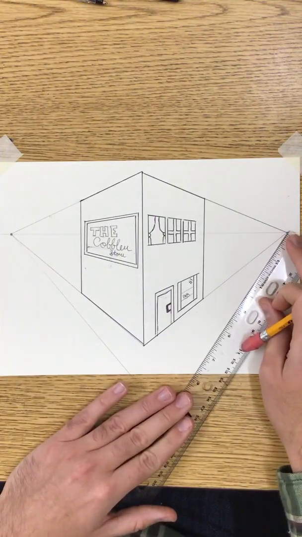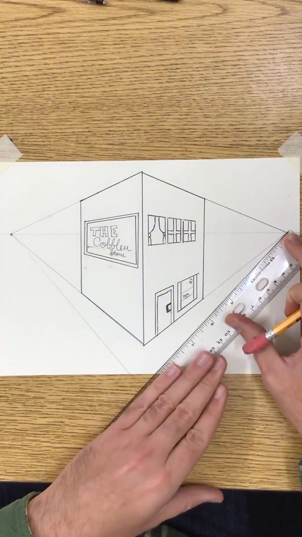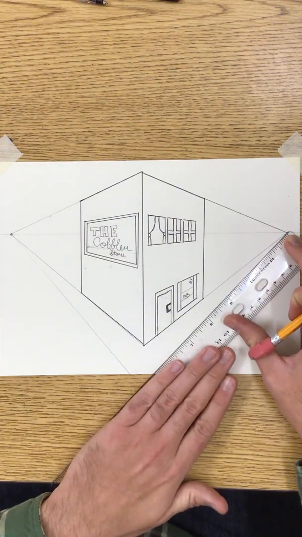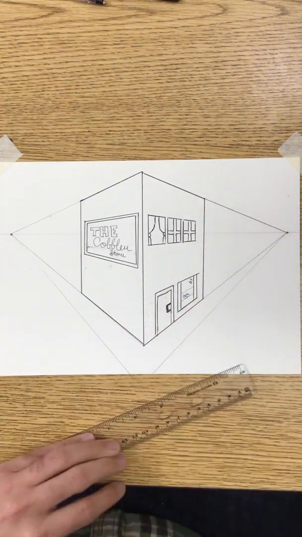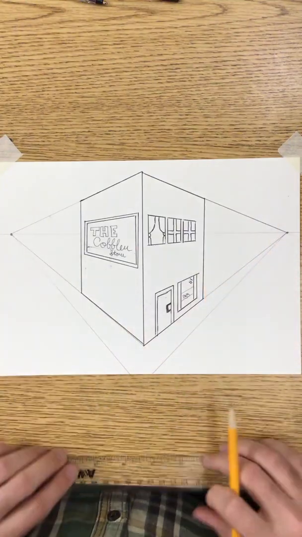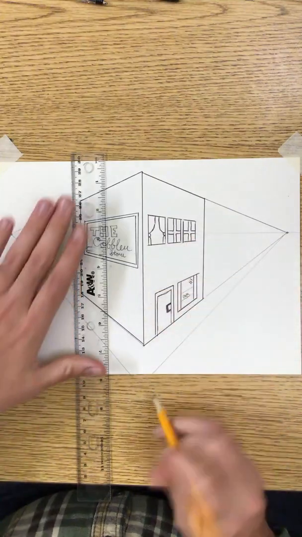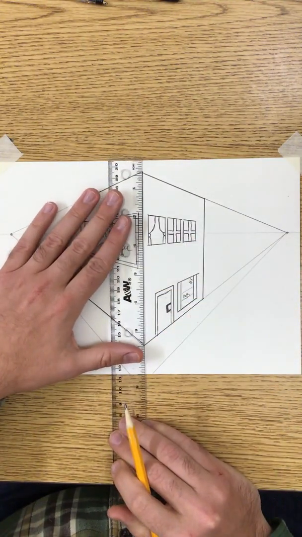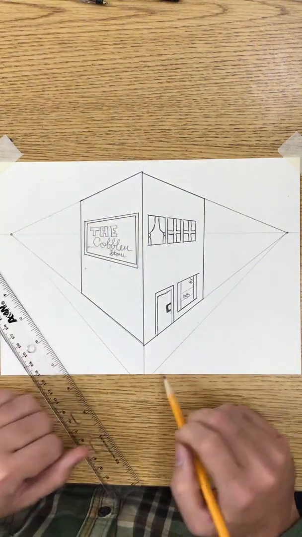I'm going to come over here and do the same thing. Try to make it about the same size because it's kind of nice in the world of architecture to keep things rather symmetrical and similar. All right, so we have our sidewalk on both sides of the building. Now what I'm going to do is come right to the corner of my building, and I'm going to continue this line straight down like that.